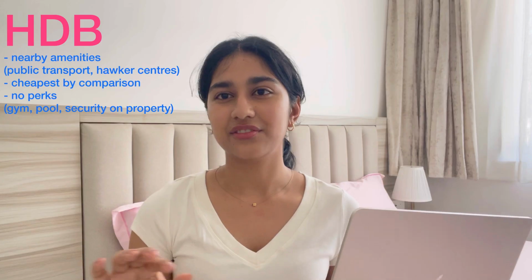Now, one of the biggest advantages about living in an HDB would be that because they're government planned, they planned in such a way that amenities are very nearby. So if you think about transport, if you think about public transport, like the metros or the bus stations, HDBs are very often very nearby to all of these, as well as hawker stalls, which is Singapore's food scene, as well as the local food courts. HDBs are typically very close to all these areas, and for a student, having access to cheap transport and cheap food is very important. So this is something that you could keep in mind.